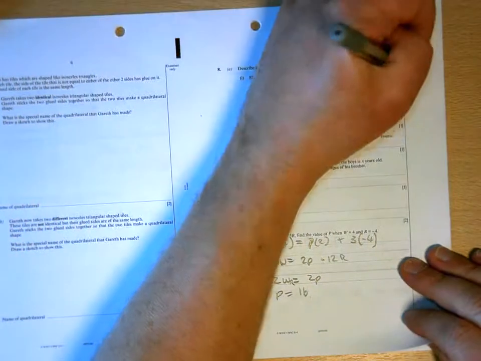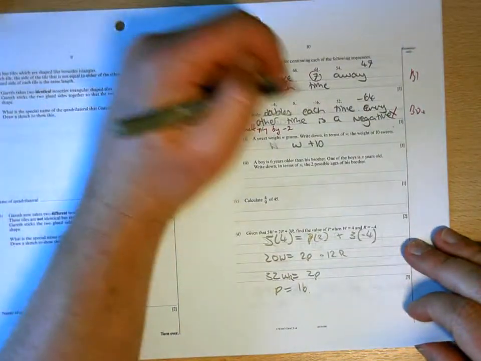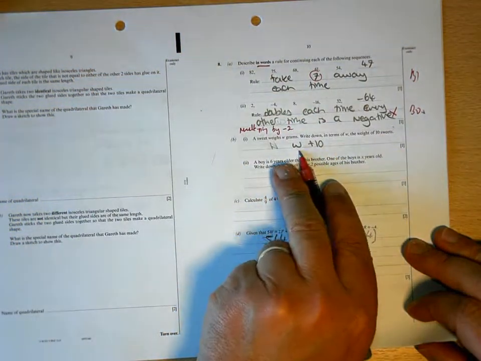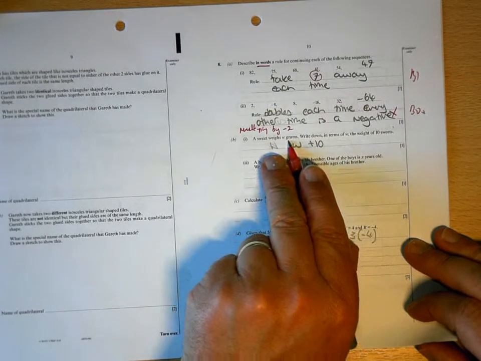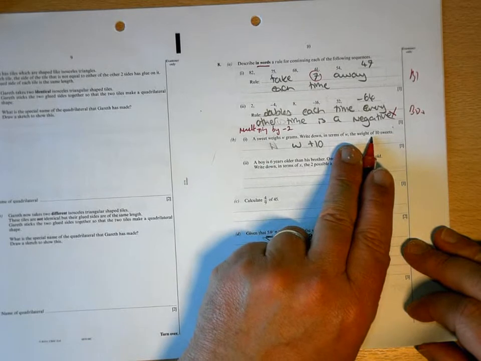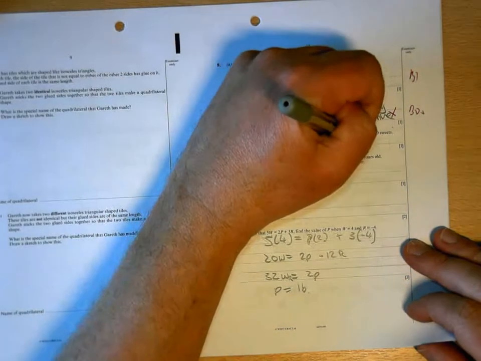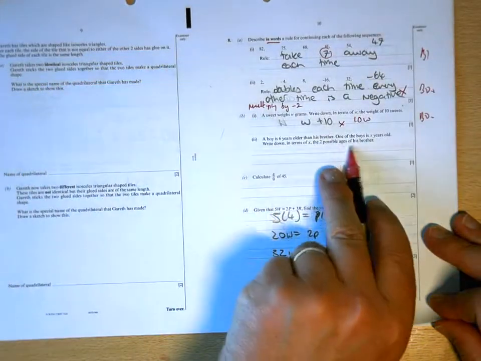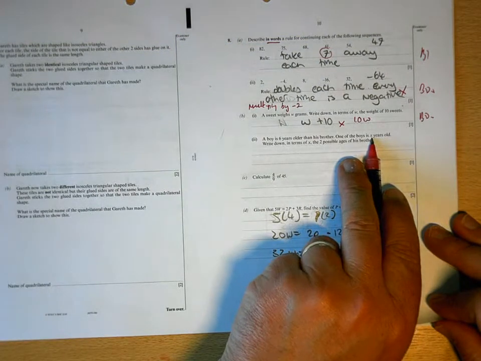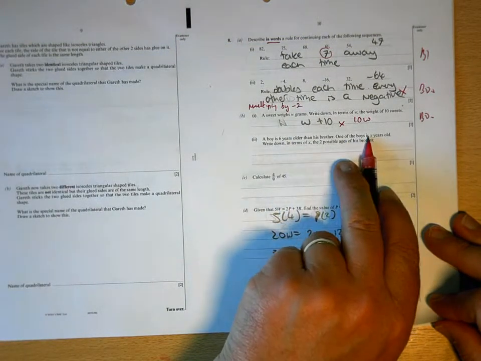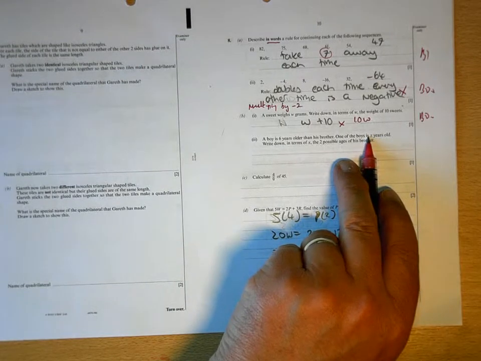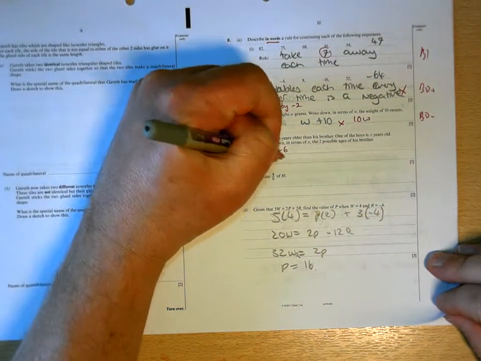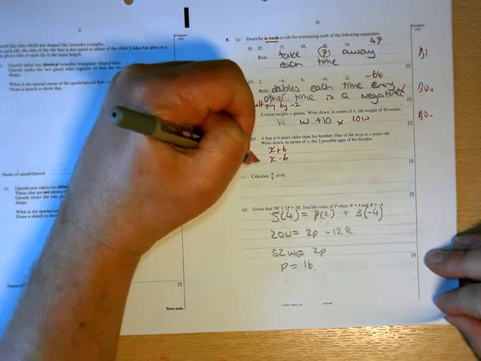Okay, so 1 for that, nothing for that. W plus 10. No, you're not adding 10, a weight of 10. If you had 2 sweets, it would be 2W, 3 sweets would be 3W, 10 sweets would be 10W. If he's 6 years older than his brother, if one of them is X, then this one is going to be X plus 6. But if the eldest is X, then it will be X minus 6. So X plus 6 it could be, or it could be X minus 6.